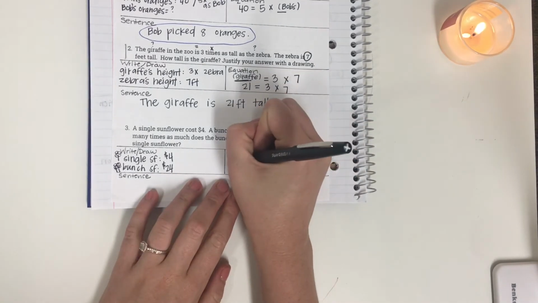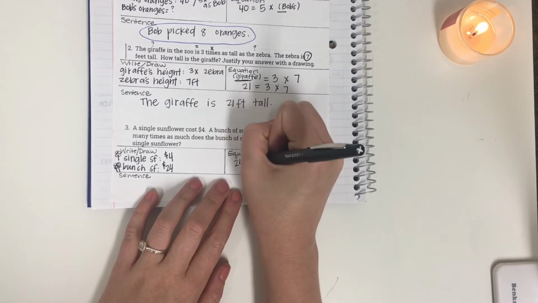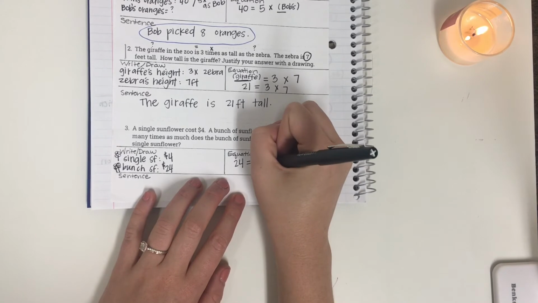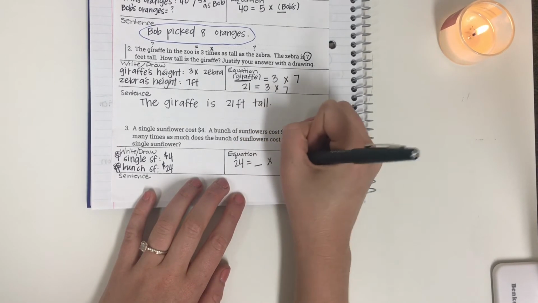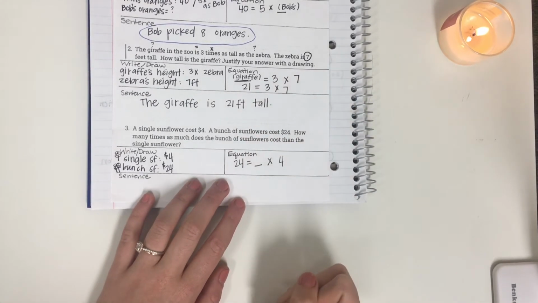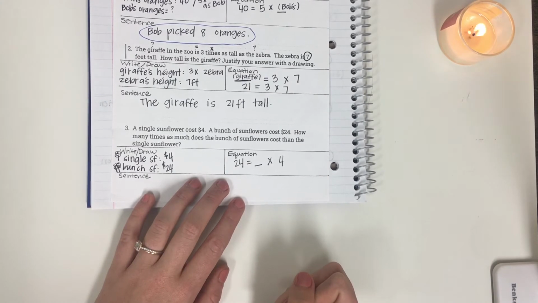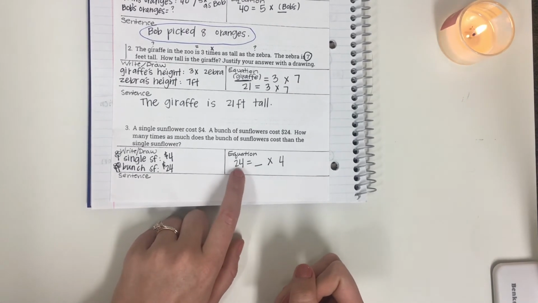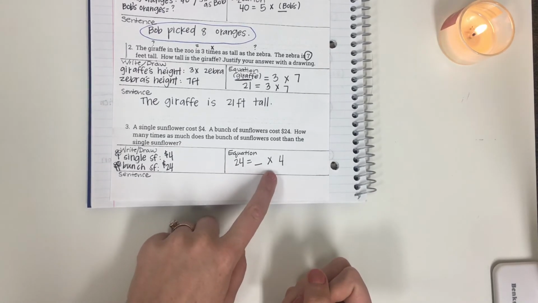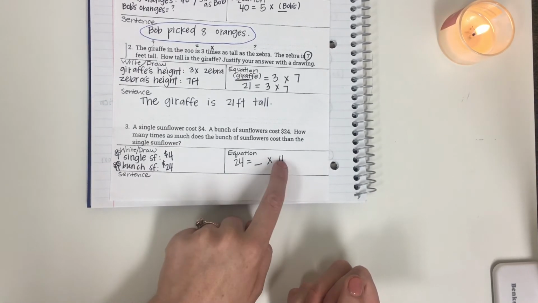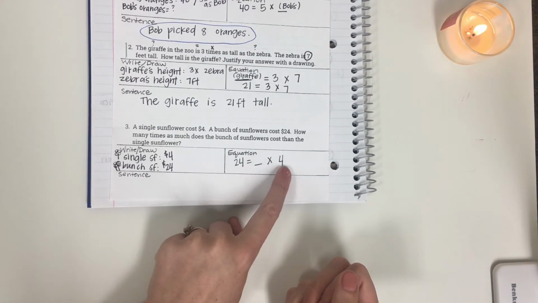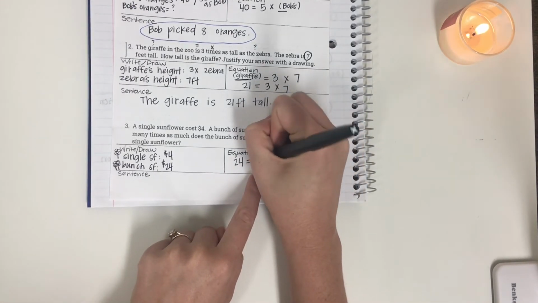Okay, so we can do 24 is blank times as many as 4. So now we've got to think of our facts. The bunch is blank times as many as 4. So 4 times what is going to give me 24? Well, I know that 4 times 6 gives me 24.